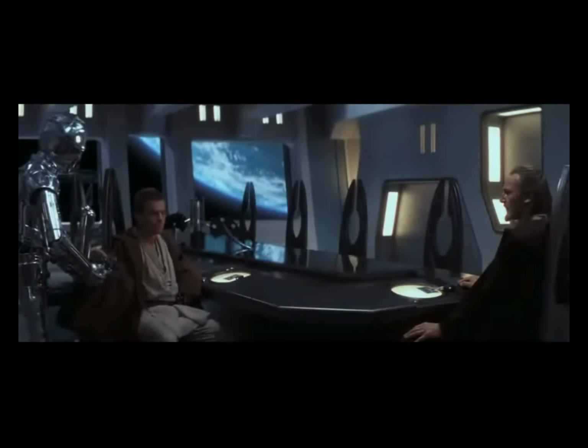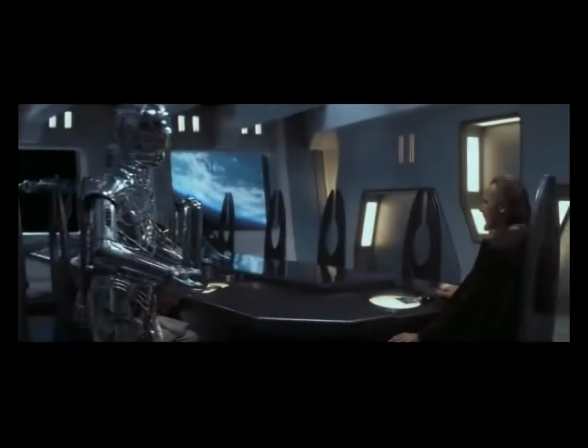Oh, now Qui-Gon Jinn suddenly senses an unusual amount of fear.